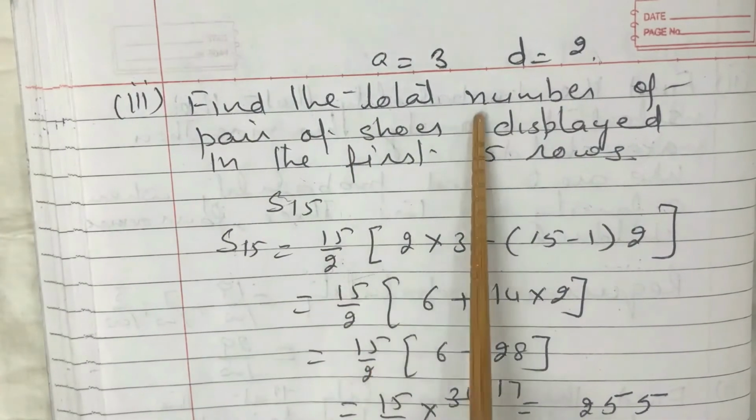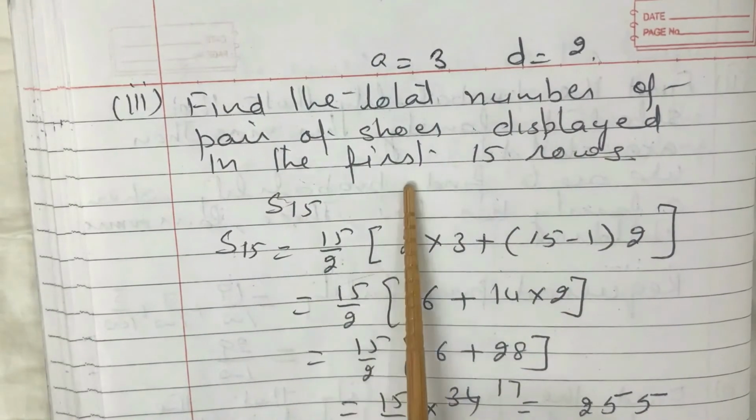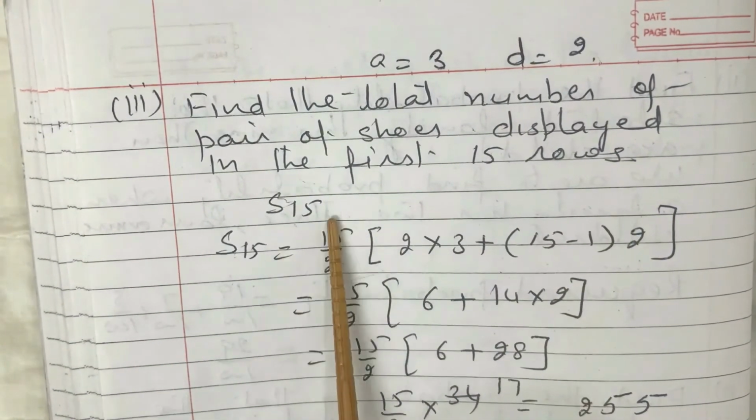Third is, find the total number of pairs of shoes displayed in the first 15 rows. We have to find S15.